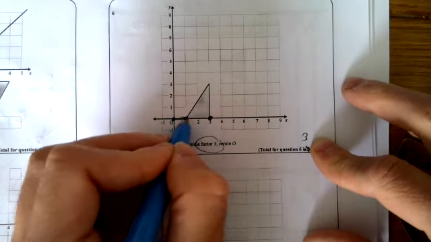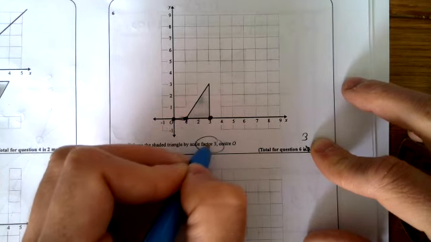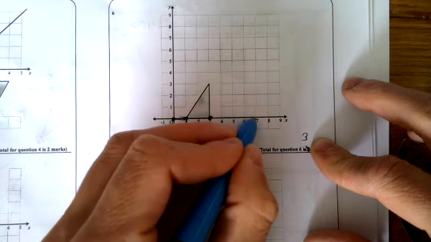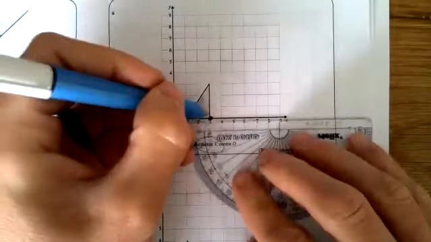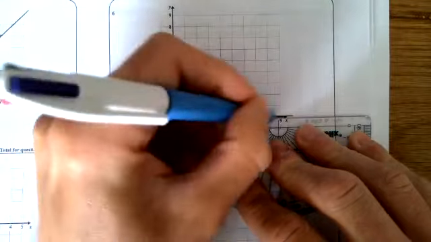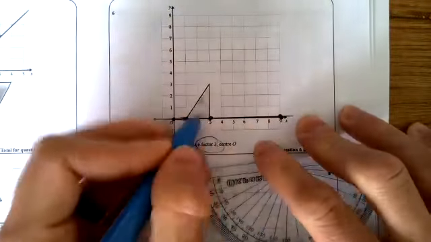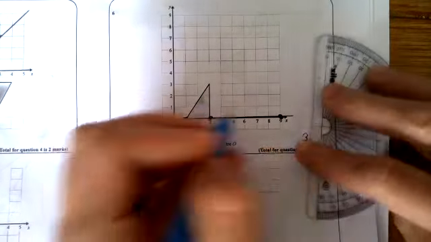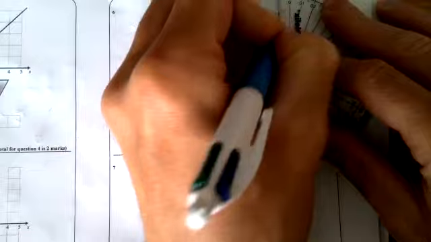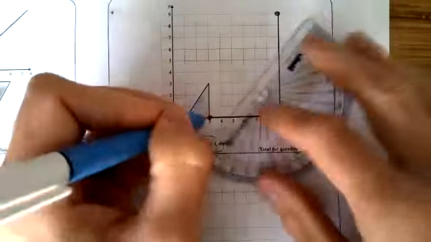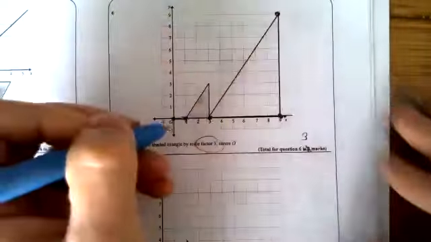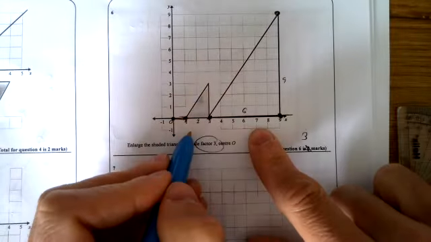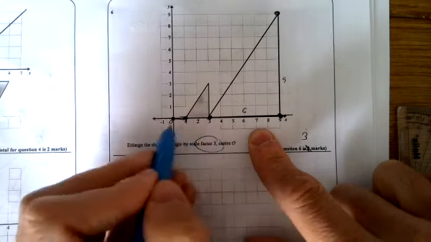So at the bottom, I've got 1, 2 squares. So 2 multiplied by 3 is 6. So I need 1, 2, 3, 4, 5, 6. So this bottom line is now going to be all the way from there to there. This line is 3. So 3 multiplied by 3 is 9. So I then need to go 9 high up to this point. And then I can then enlarge it over. So I've got 6 by 9, but it's also 3, scale factor 3 away as well.